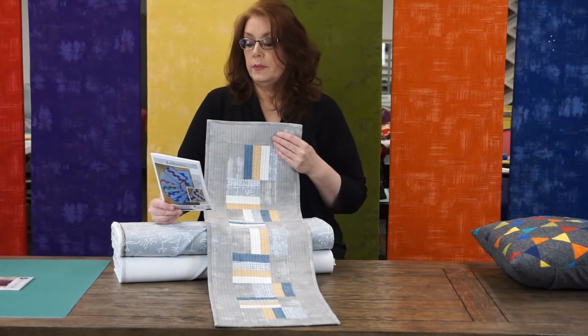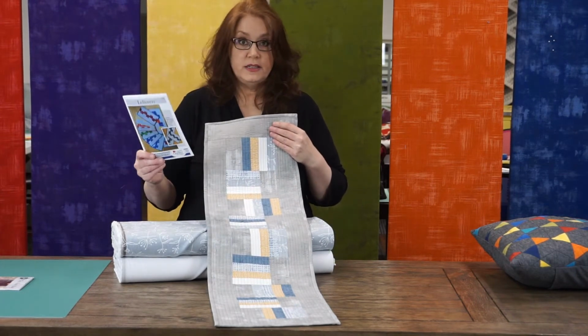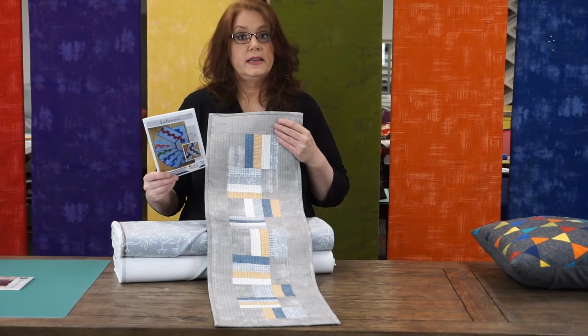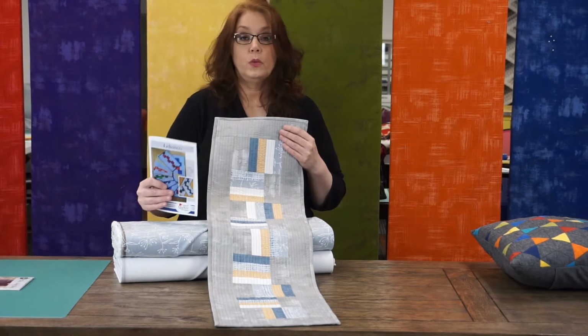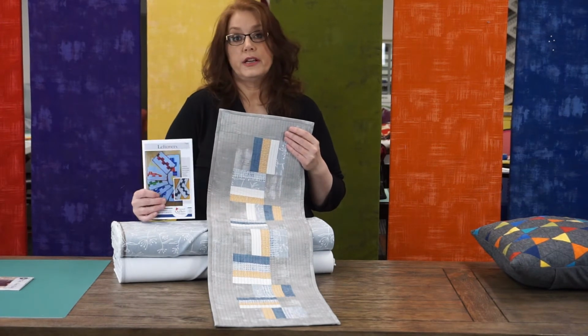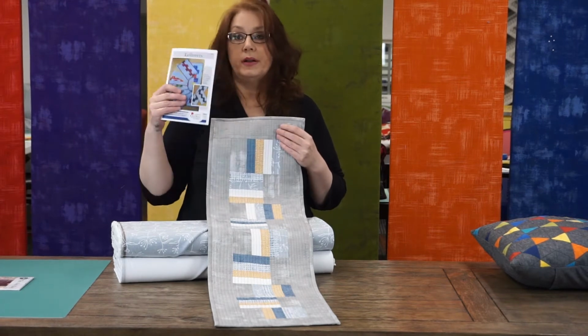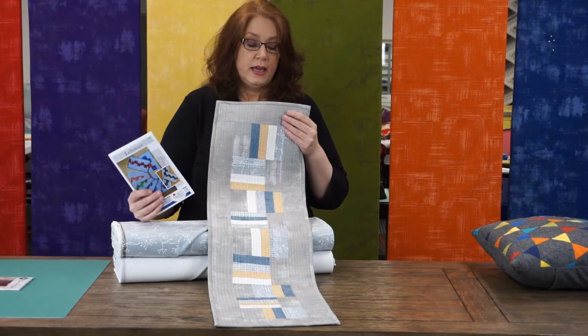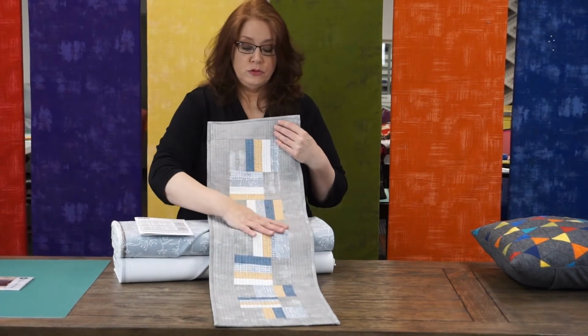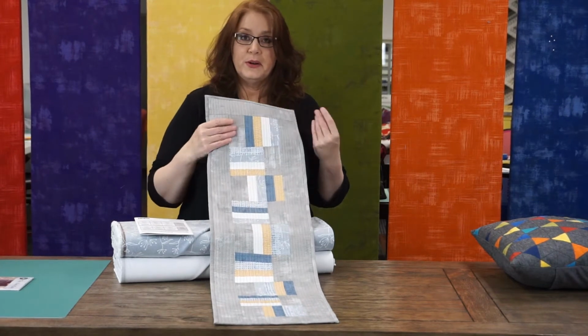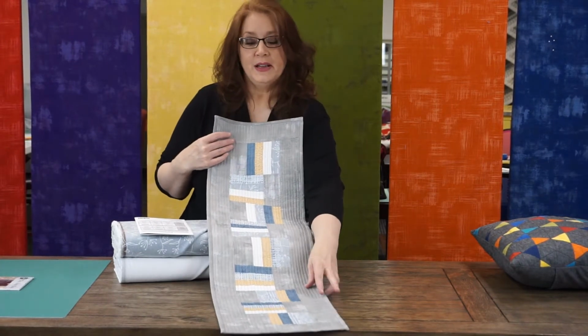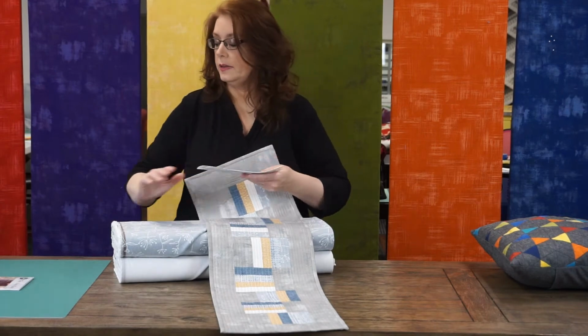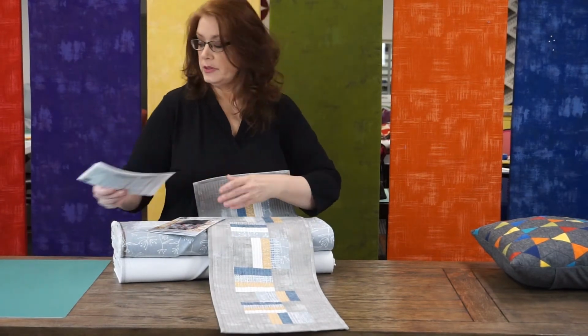So it's a really cute pattern, easy to go together. This would make a really fast gift for a wedding gift, or a shower. You can give the table runner and placemats to go with it, and you can make it in nice neutral colors like the young people are into right now. So this is the pattern called Leftovers.